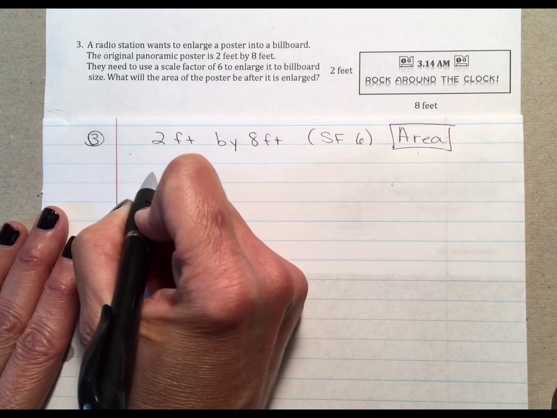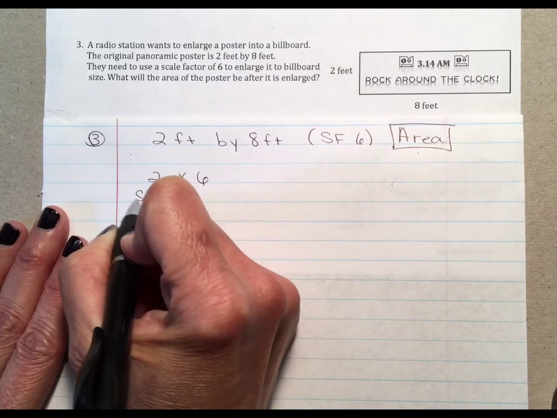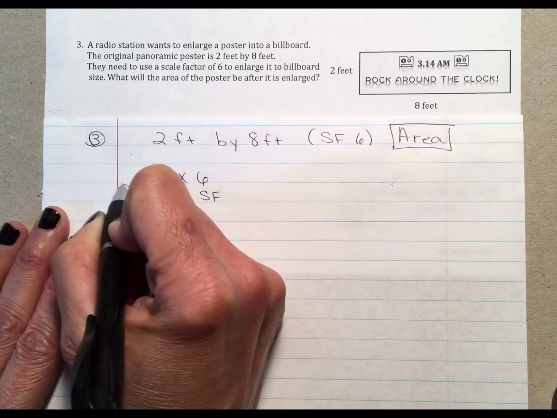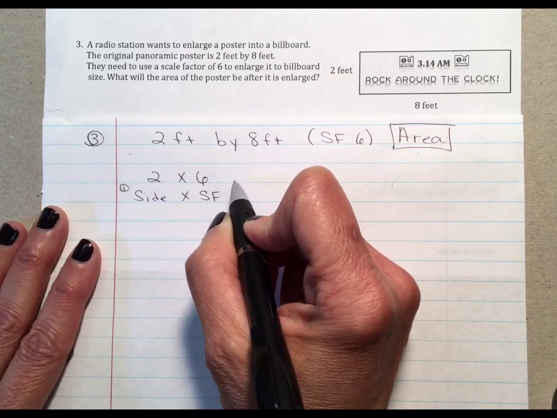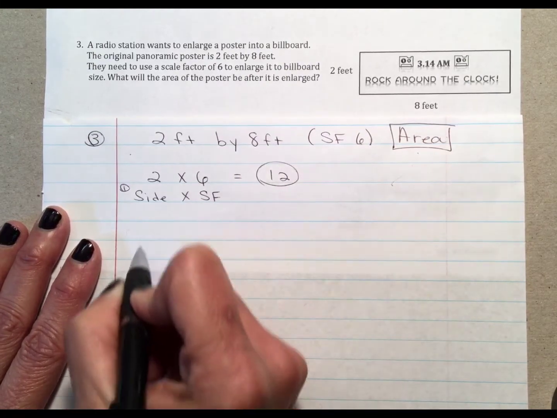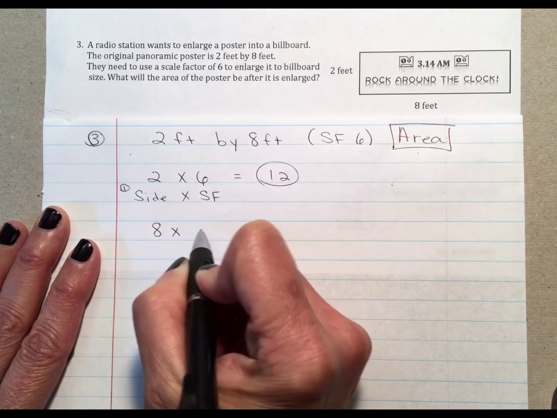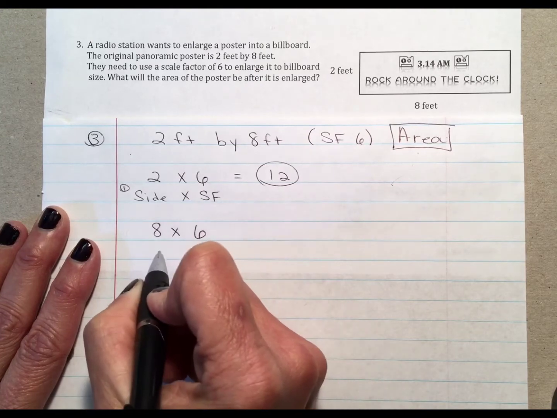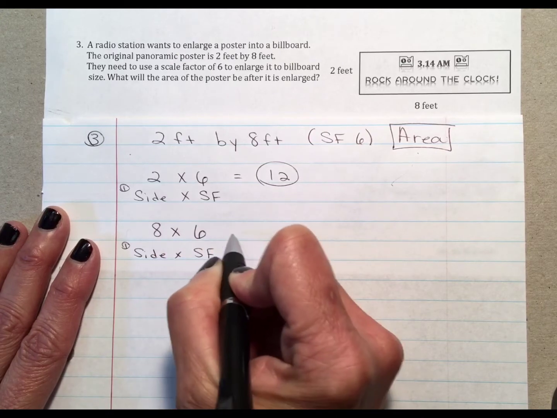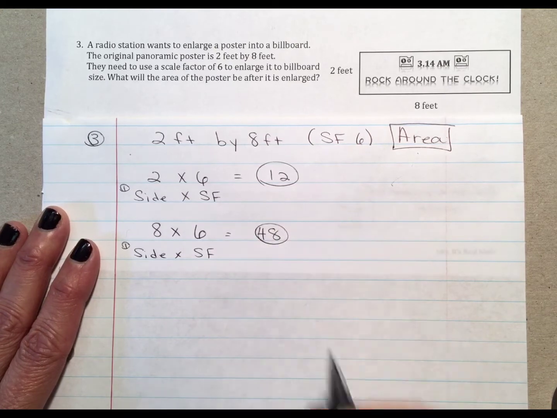So number one, we have the side that's 2 times 6. So remember, this is our side times the scale factor. So the side times the scale factor, 2 times 6 is equal to 12. And the second dimension is 8. And we're going to multiply that again by our scale factor of 6. So we take our side times the scale factor. 8 times 6 is 48.